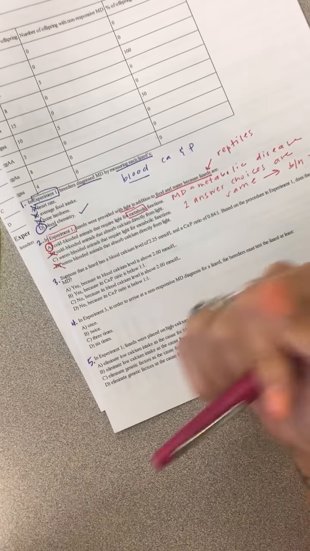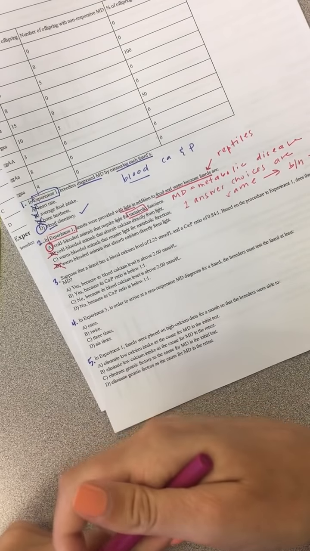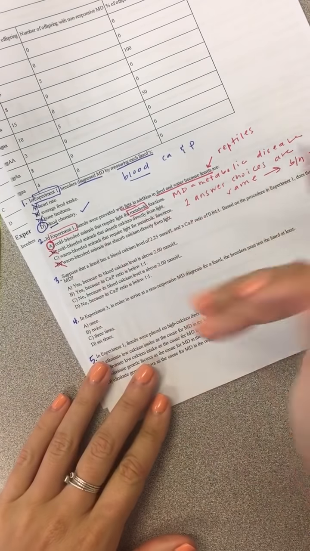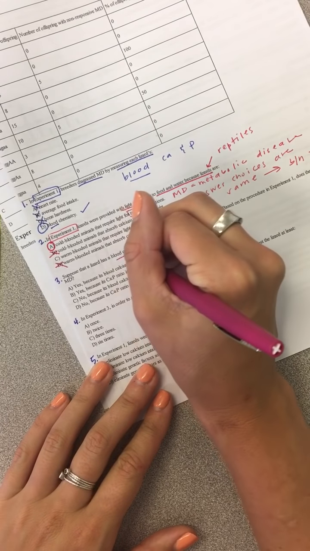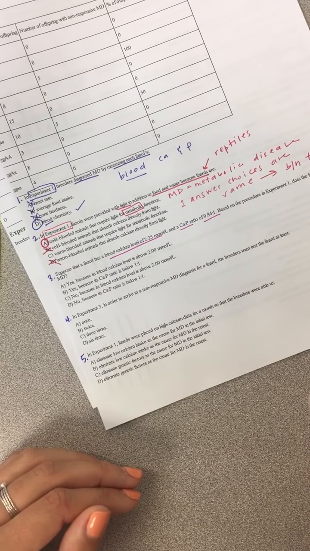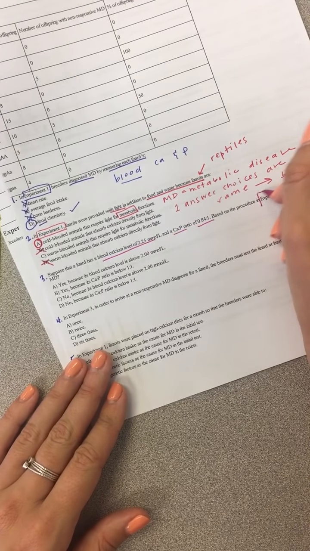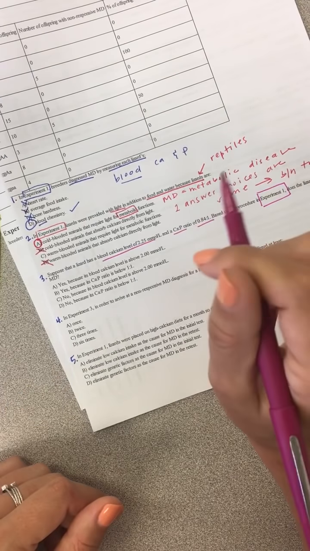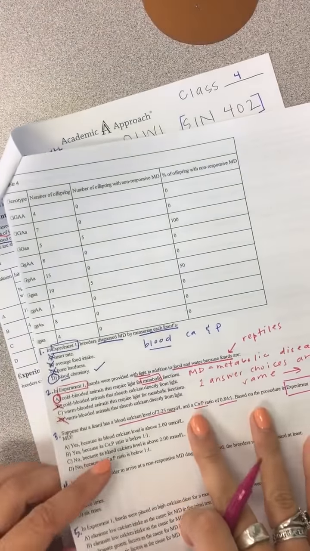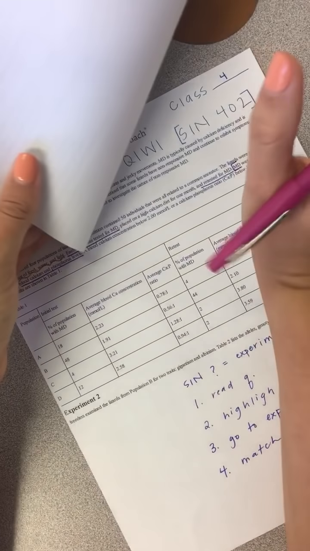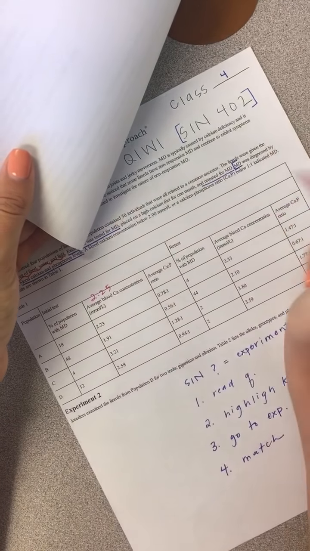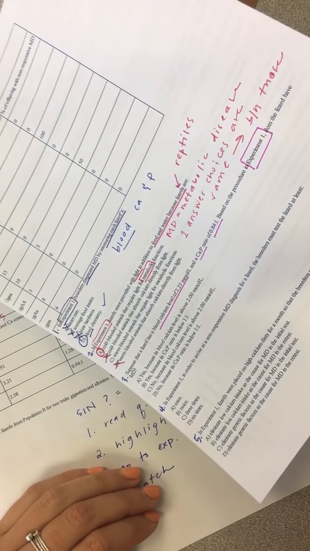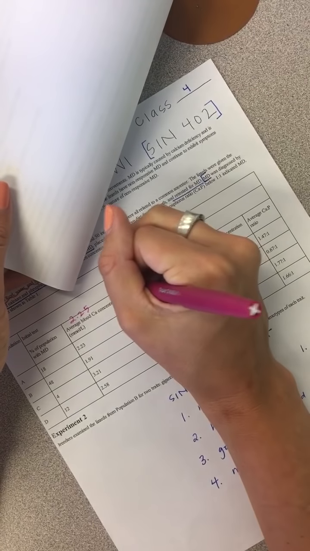Now, suppose that a lizard has a blood calcium level of 2.25 and a Ca to phosphorus, so calcium to phosphorus ratio of 0.84 to 1. Based on the experiment procedure in experiment 1, does the lizard have MD? So, let's see. Blood calcium level is 2.25. And the ratio is 0.84 to 1. So let's see.